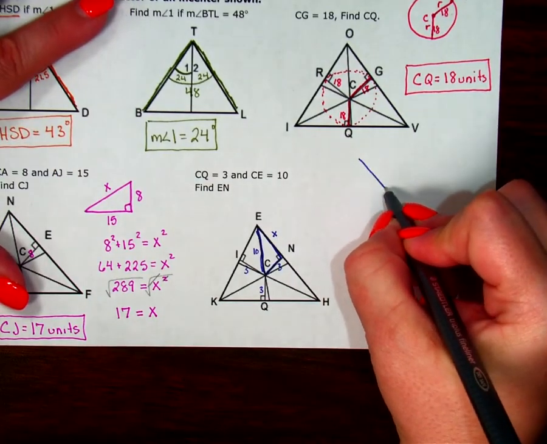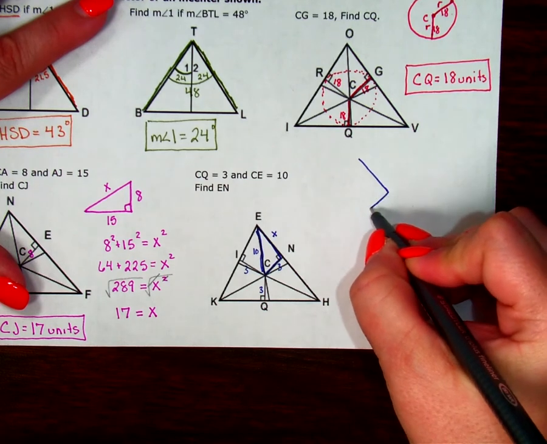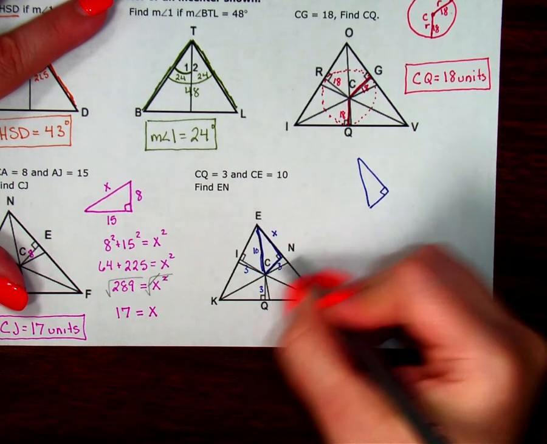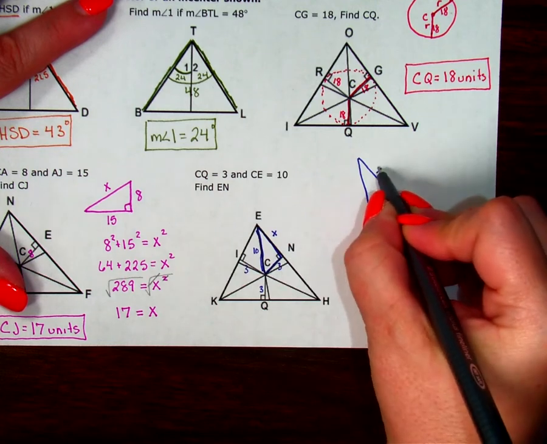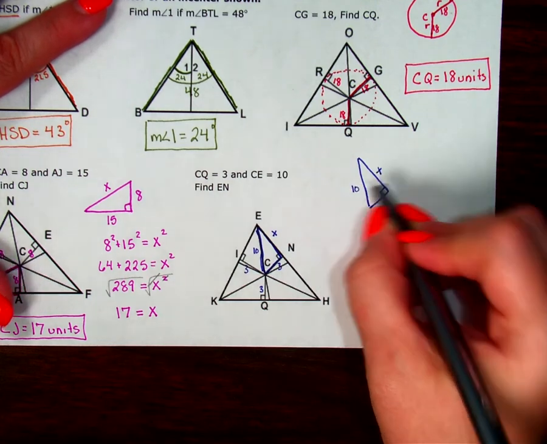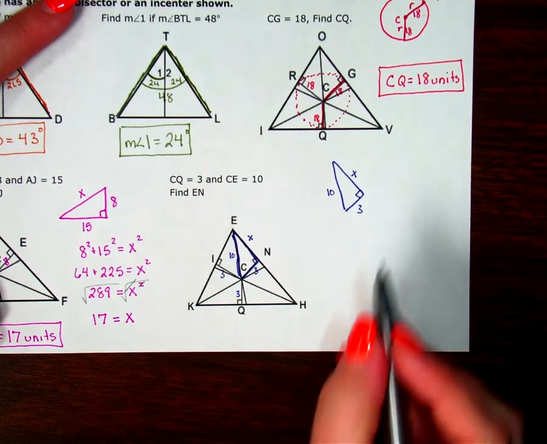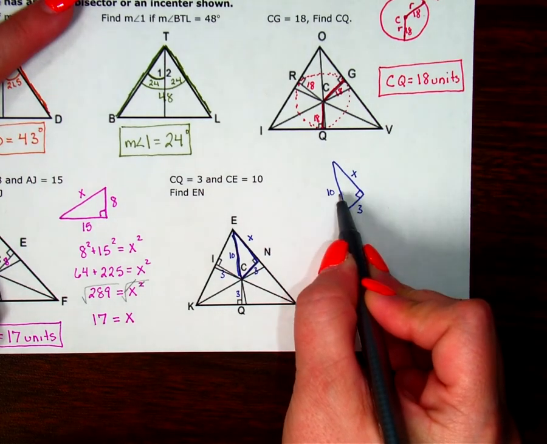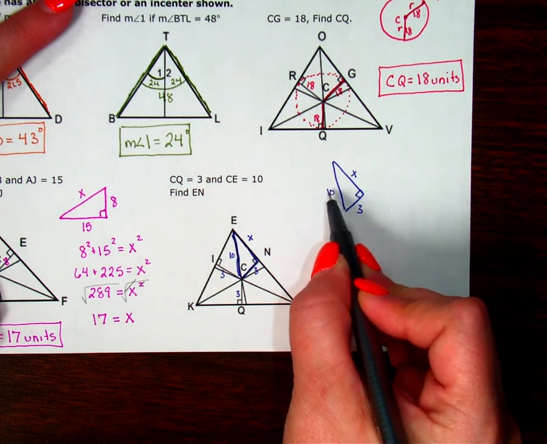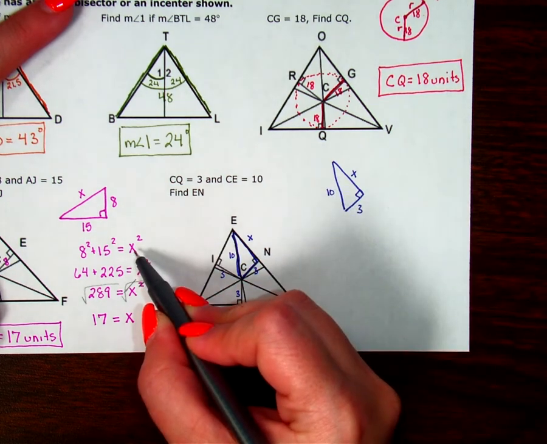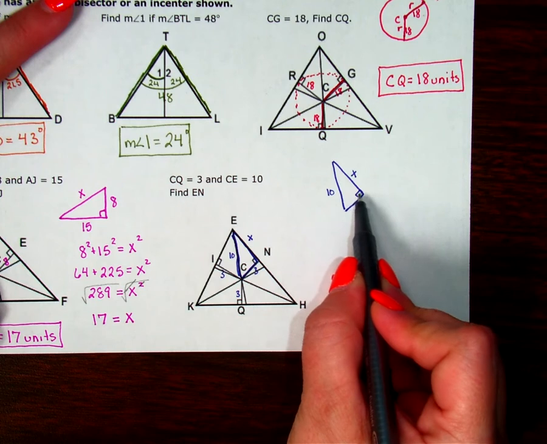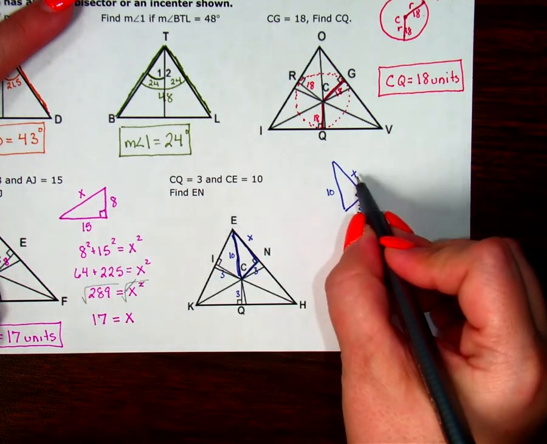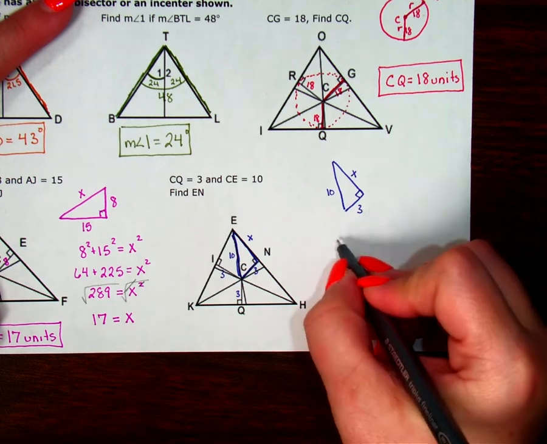So when I do a squared plus b squared equals c squared, remember the c, the hypotenuse, is always across from the right angle. So 10 is going to go in for my c squared where my x was. Okay, because this time I know my hypotenuse. Last time I was finding my hypotenuse. So it's really going to be x squared plus 3 squared is going to equal 10 squared. X squared plus 3 squared is 3 times 3. And 10 squared is 10 times 10.